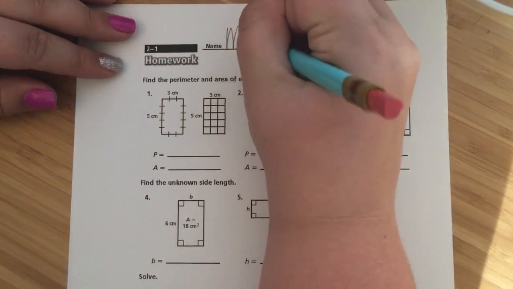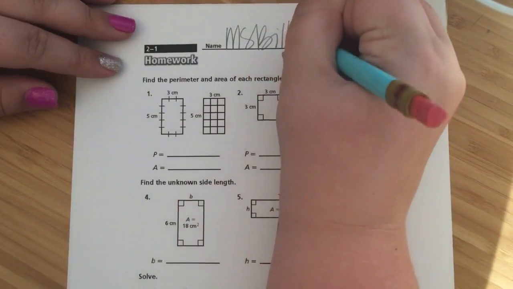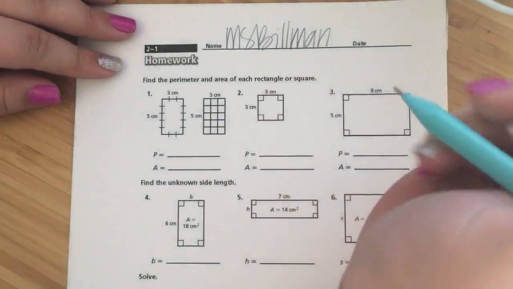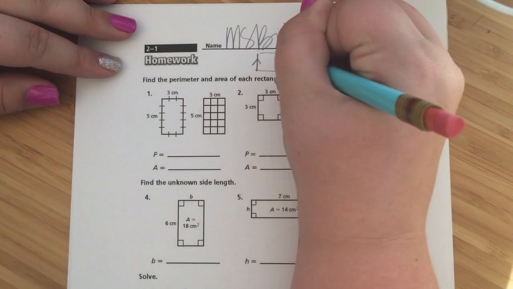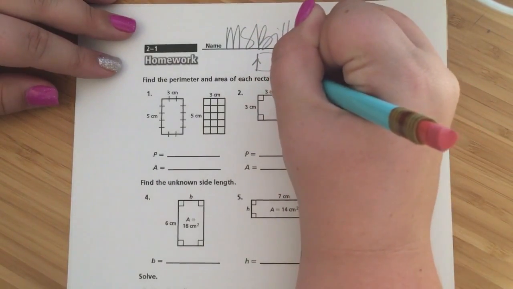Hey everyone, if you've made it to this video, that means you have completed Unit 1 and you're ready to move on to Unit 2. Unit 2 is all about geometry, so we're finding the perimeter and the area of each rectangle or quadrilateral.